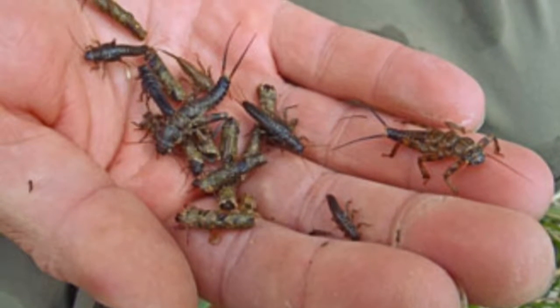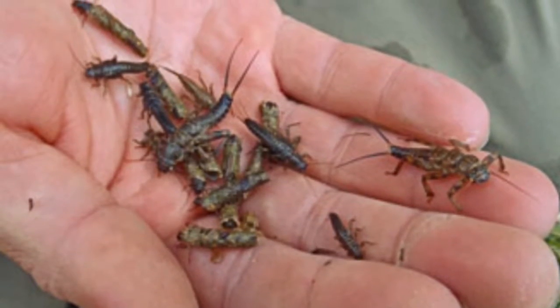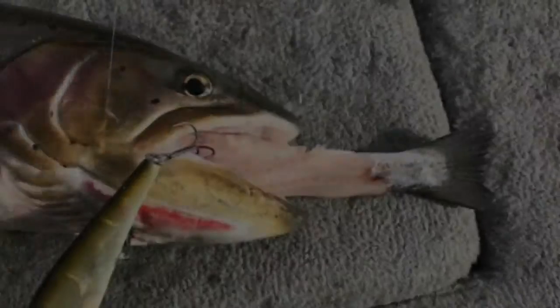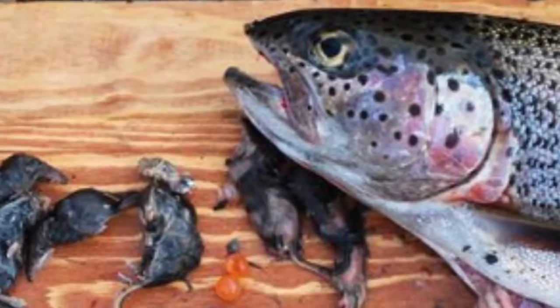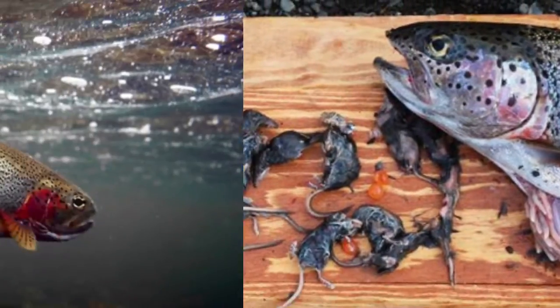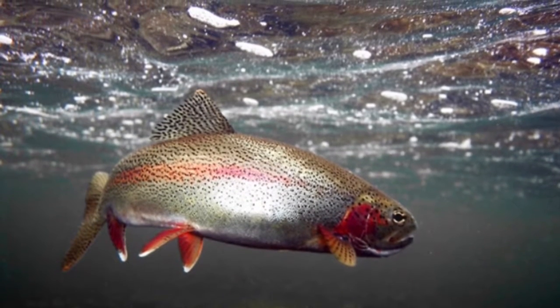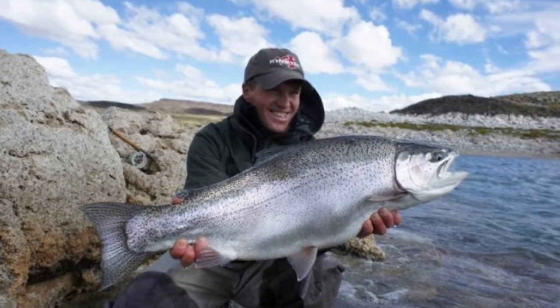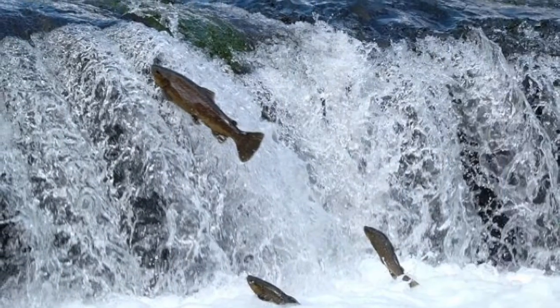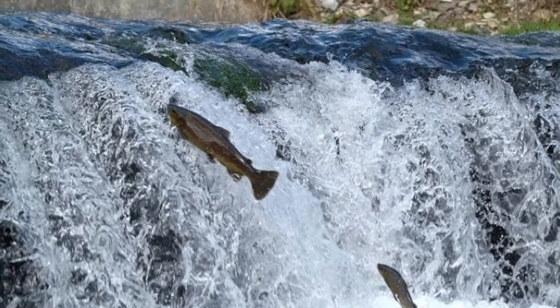The rainbow trout is a predator. It feeds on insect larvae, adult insects, smaller fish, leeches, and in some parts of the world they even feed on mice. The rainbow trout requires and inhabits cold water habitats. It doesn't have to be flowing, as they often inhabit lakes as well as the typical moving water like creeks and rivers they are known for.